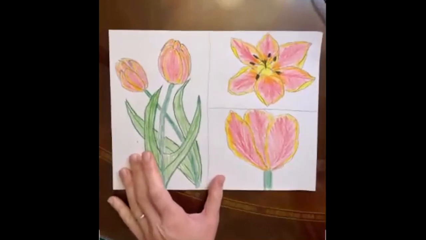There's the finished project. Thanks for doing art with me today. I hope you enjoyed it and you learned some different perspectives on drawing flowers.